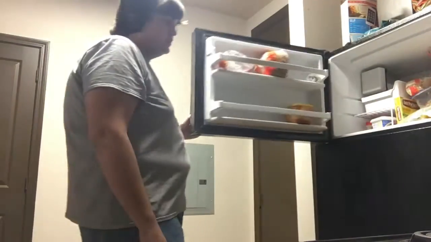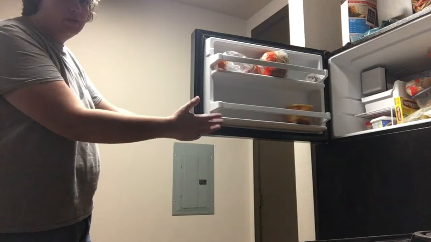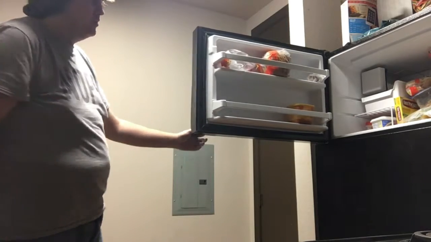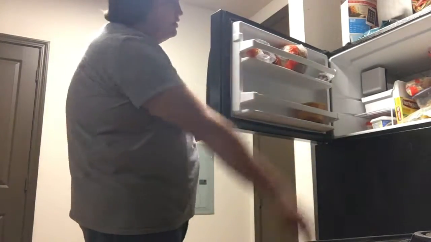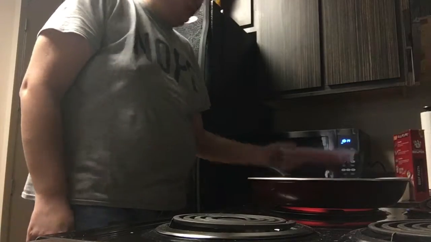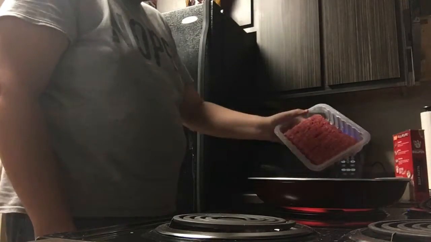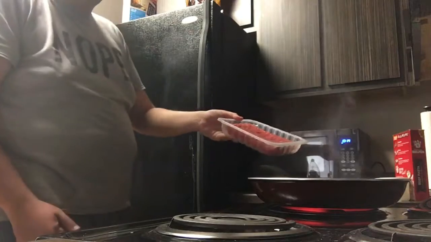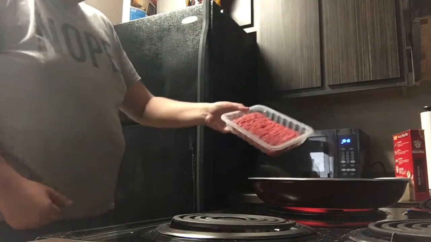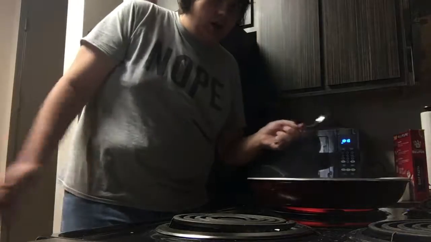Now, you'll have to bear with me, but as you can see, there's cold air that is coming out of this. You may not be able to actually see it because of the camera, but there is cold air that is coming out of my freezer right now. This is important because if we juxtapose this with me putting this ground beef onto the skillet, you can actually see that hot air is rising right now. So now I'm going to cook me some lunch, and then we're going to get to science.